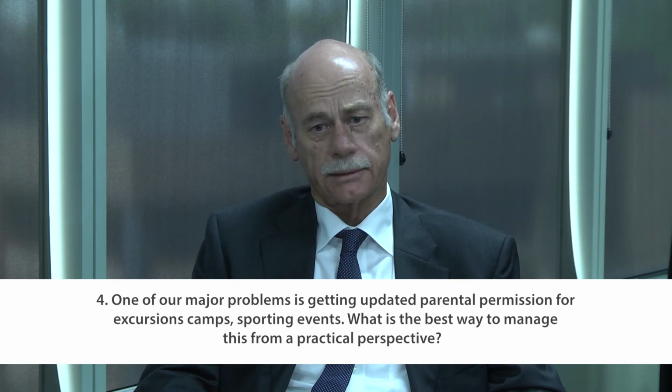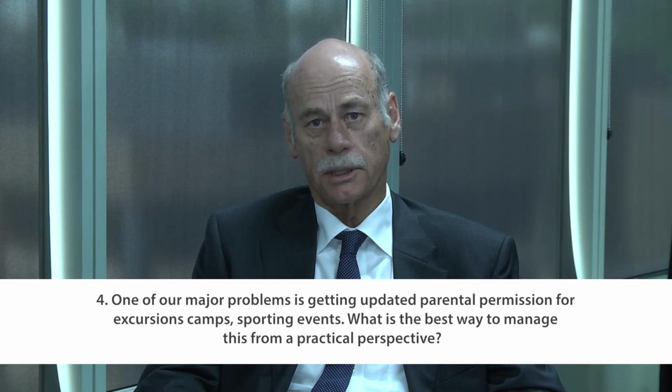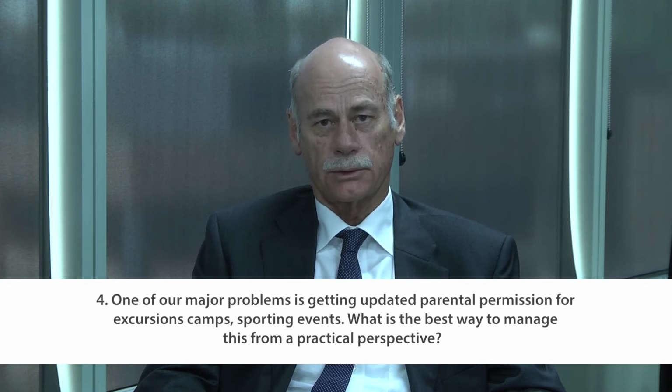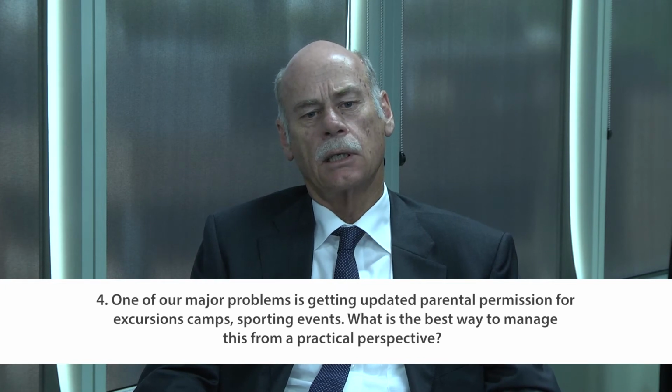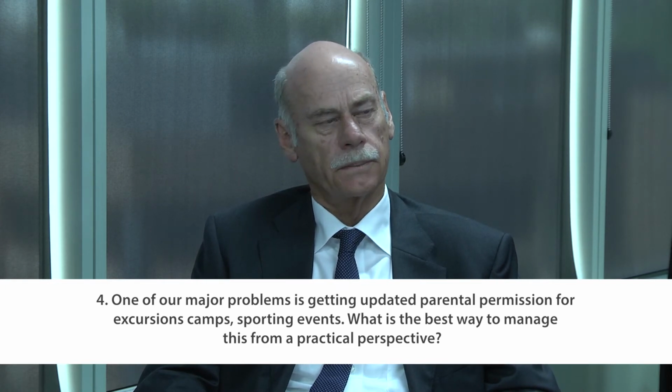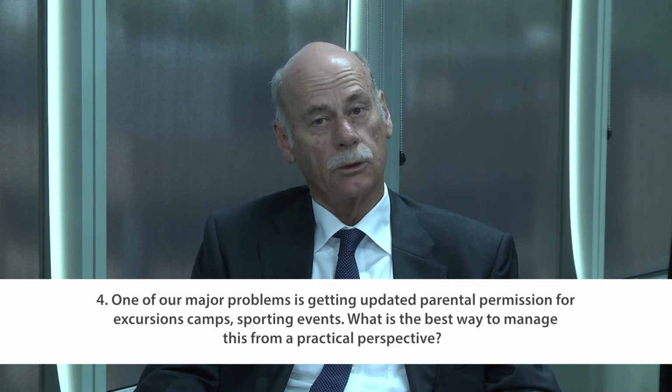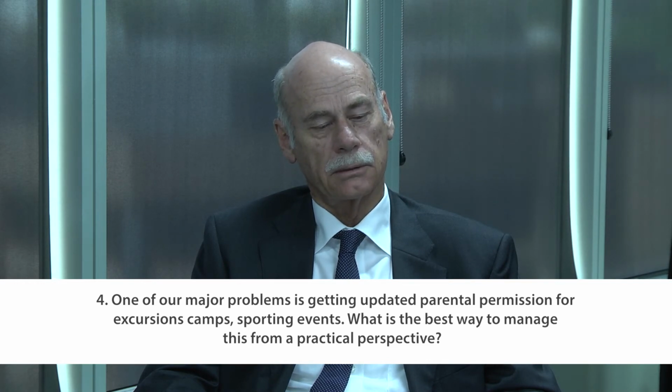What it really does is allow the parents to give the school a warning or to highlight risks which may attend a particular student's attendance on the excursion. So if they're allergic to Vegemite or something like that, the parents may wish to say so. I think the best way to deal with this is that in the enrolment contract, the parents will consent to the child going on excursions.